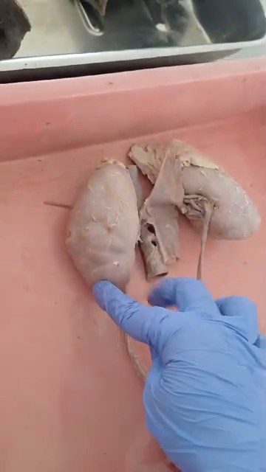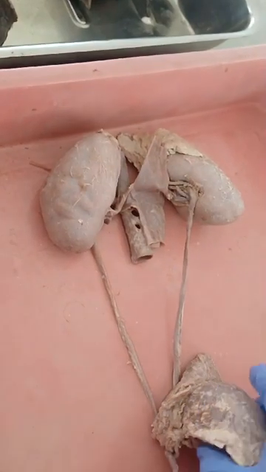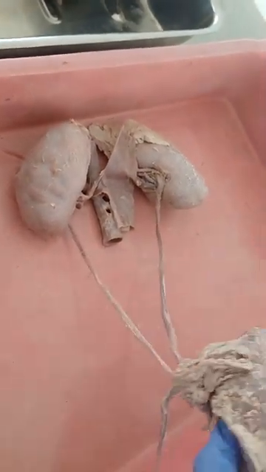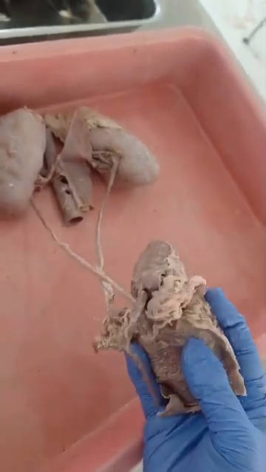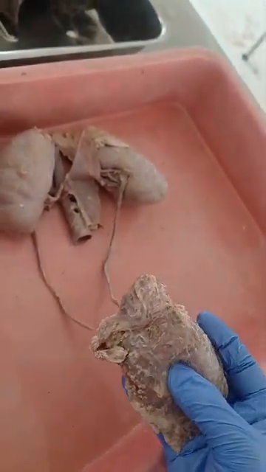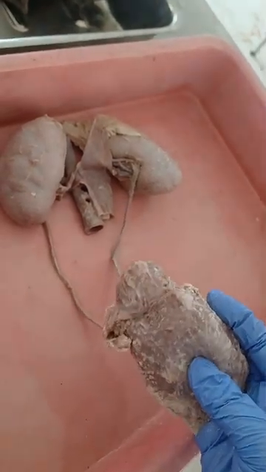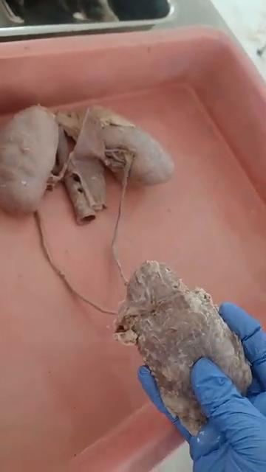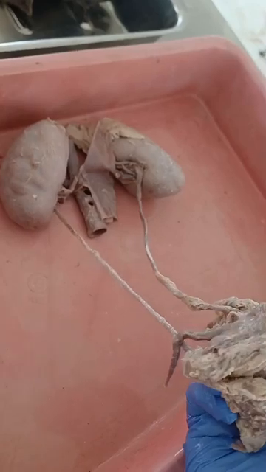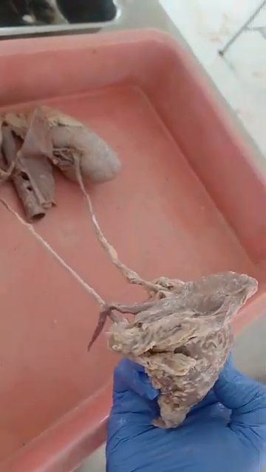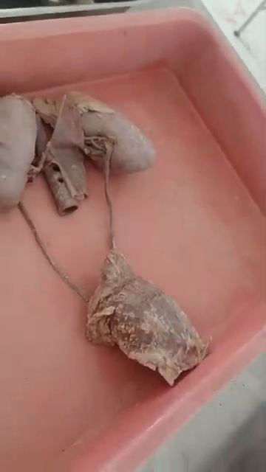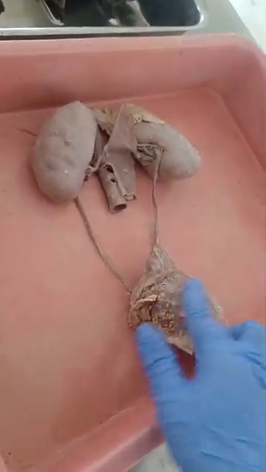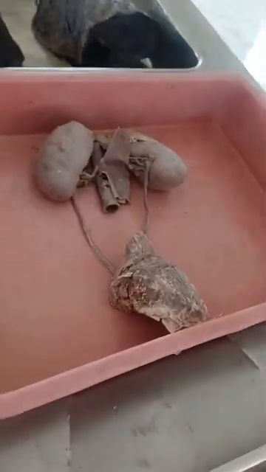So this is the ureter. This will be about 20-25 centimeters in length, and that joins the urinary bladder. So this is the urinary bladder. It is quite rough in nature, and it is bulky also. So this is the urinary bladder, and that portion is called the ureteric opening. So this is the ureter and urinary bladder. So that is the urinary system.